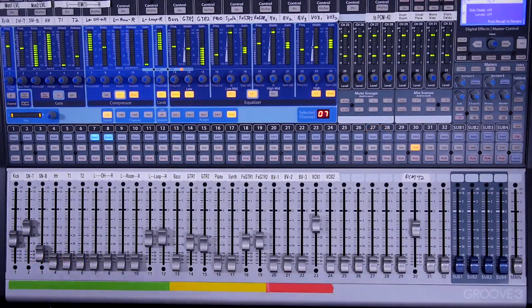Now in this video I'm going to talk to you about submixing. That's using the blue faders over here at the side of the board. I introduced them many videos ago, but we haven't really talked to you about them. They're labeled Sub 1, Sub 2, Sub 3, and Sub 4.